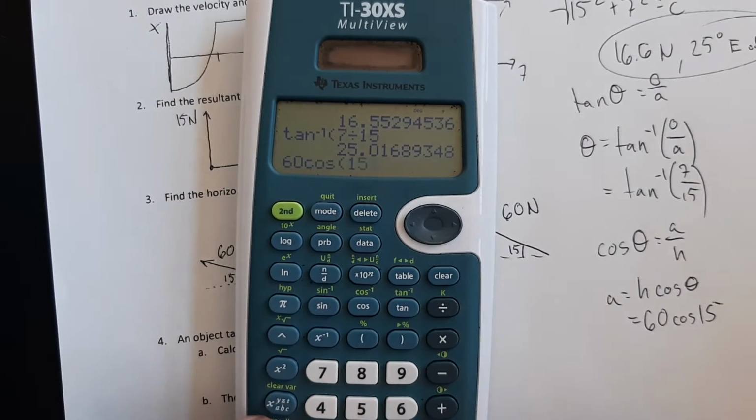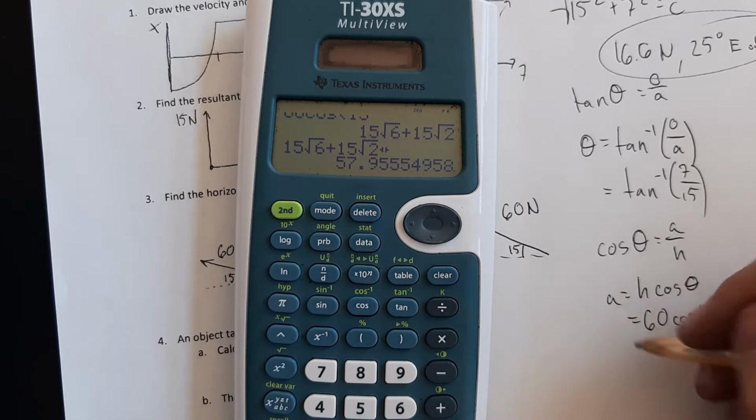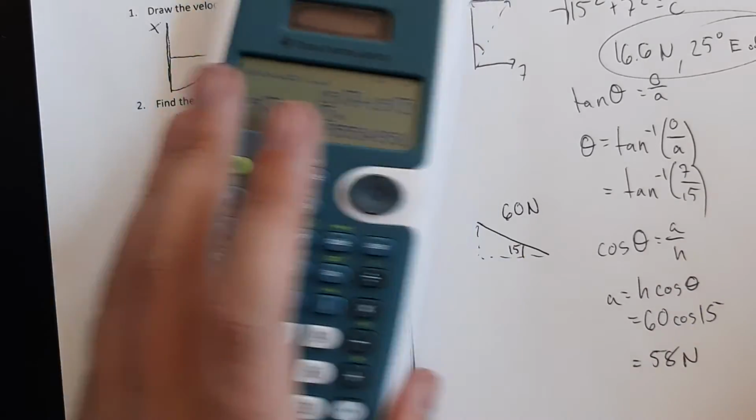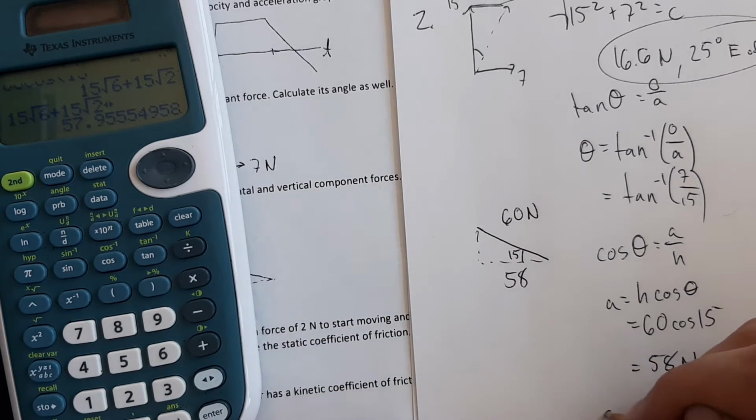Okay, plugging in our numbers, 60 times cosine of 15. There we go. So that'll give us 58 newtons. All right, our vertical component, let's use sine.